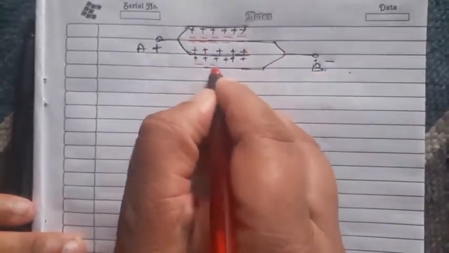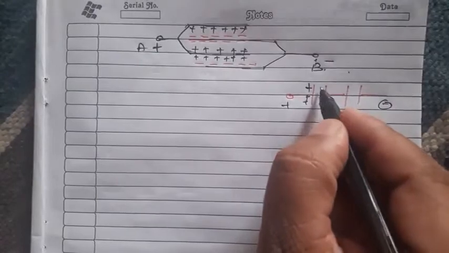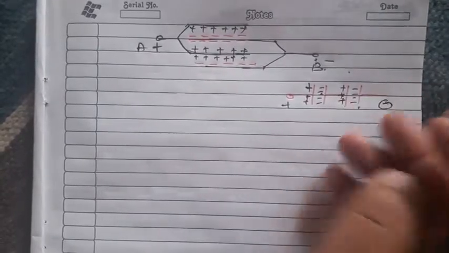Now when capacitors are connected in series, this side is plus, this side is minus, so plus, then by induction negative, plus by induction, negative. It means if negative is connected to positive, then it is connected in series.